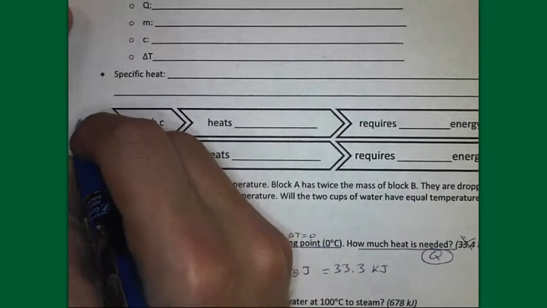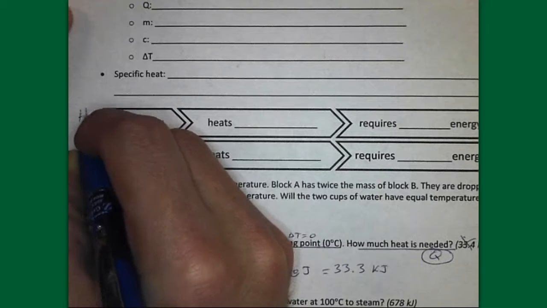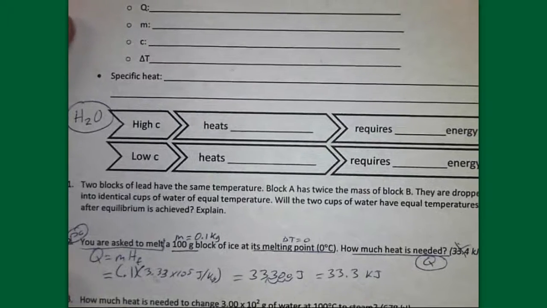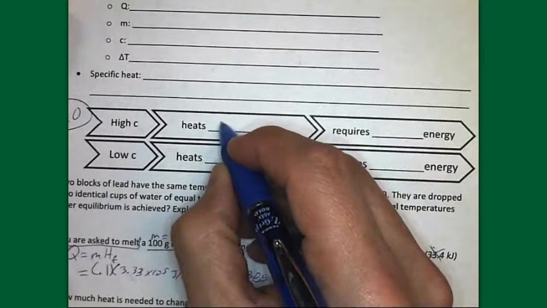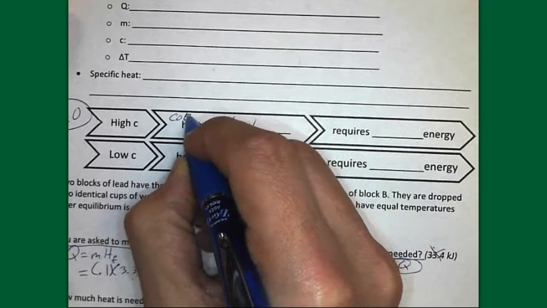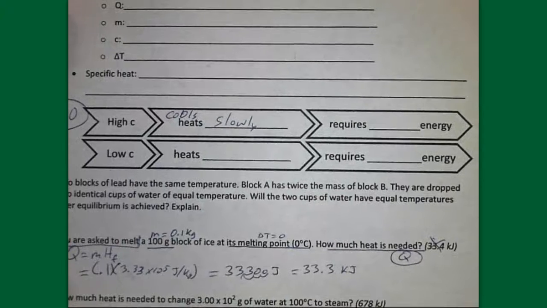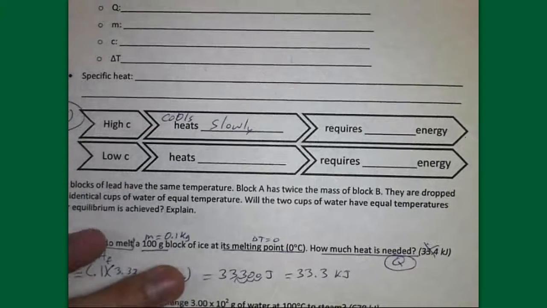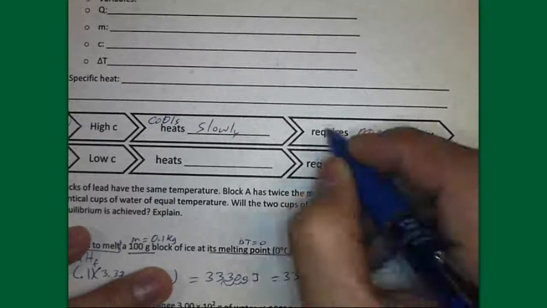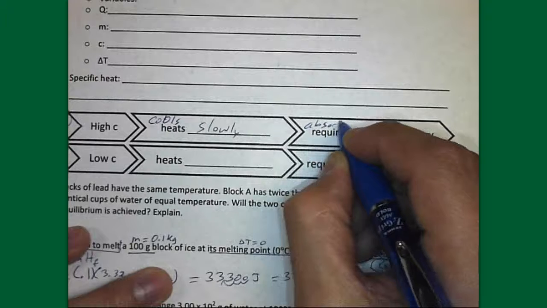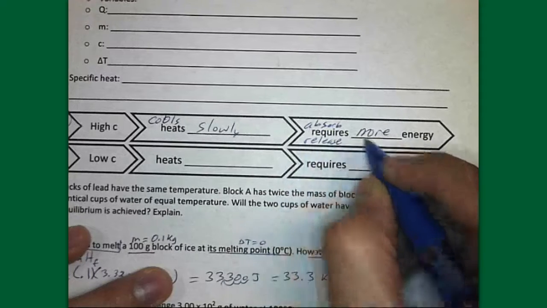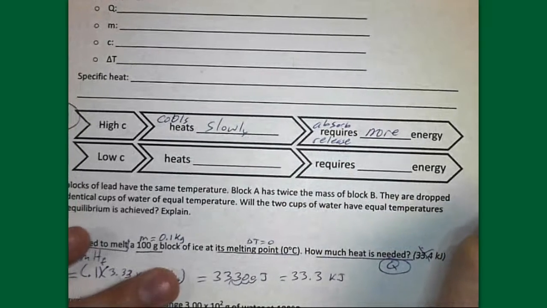You need to know that the most notoriously high specific heat for a substance is water. Right? Water has a high specific heat, and that means that water is going to heat very slowly. It takes a long time for water to heat up, and it also takes a long time for water to cool down. Heats and cools very slowly. The reason why is because it requires a lot more energy to heat and cool. It requires more energy because it will absorb more energy when it heats up, and when it cools down, it will release a lot more energy when it cools down.